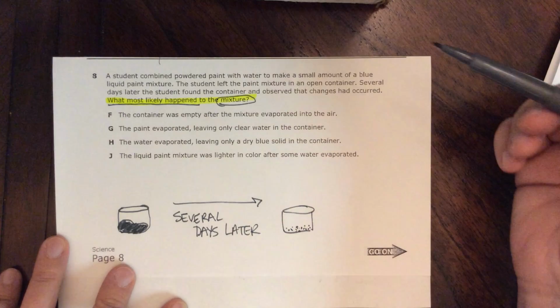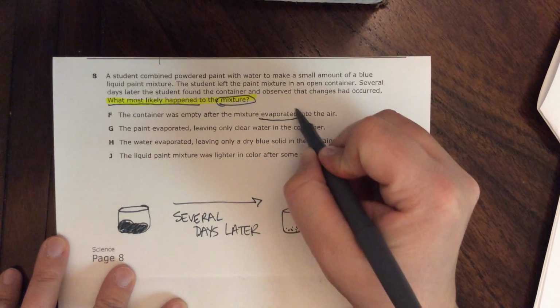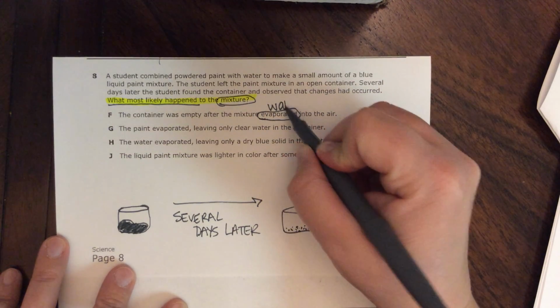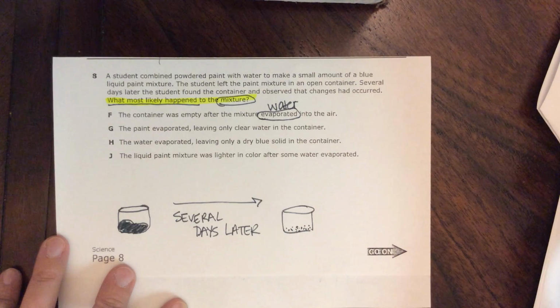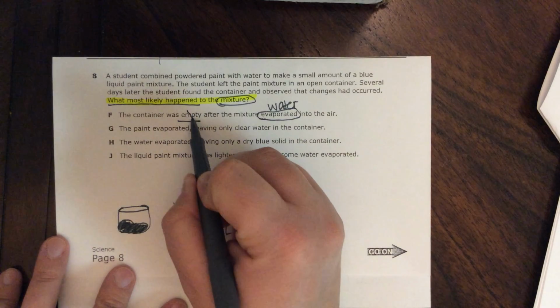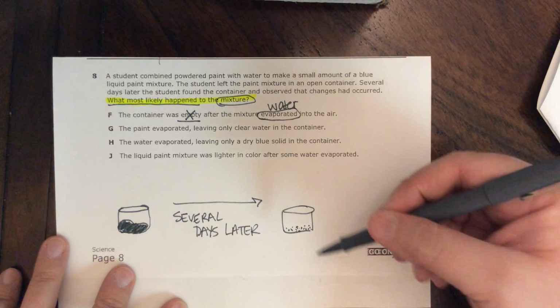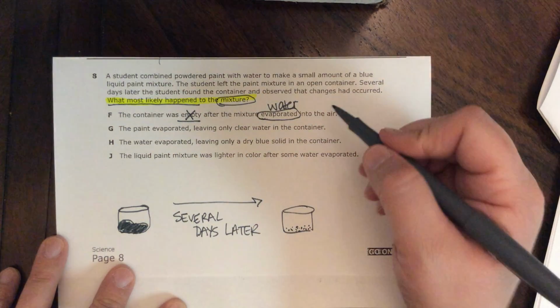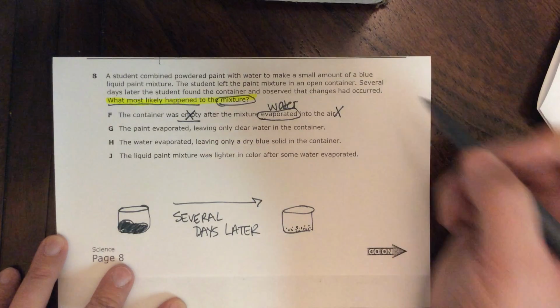Because what's going to happen is the only thing that's going to evaporate is the water. That powder can't evaporate with the water. Just the water will evaporate. So the container will not be empty because there's still going to be some blue powder in there. So that really doesn't make sense.